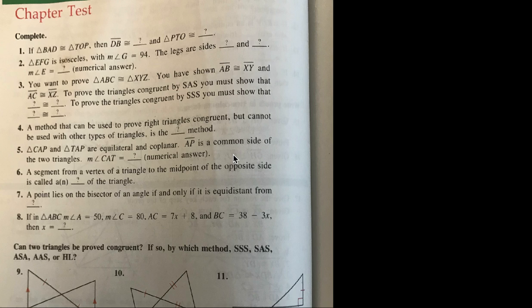Go through the chapter test. This is chapter test 4, so that you are prepared for the test that I will send out to you sometime today. So let's go through this, and I'm also going to go through the chapter review. If you haven't watched the chapter review yet, I didn't make it yet, but go back and watch it. I'll link it on the syllabus.